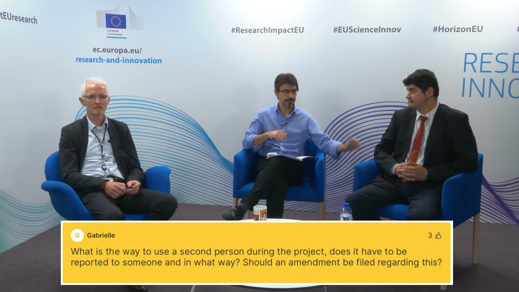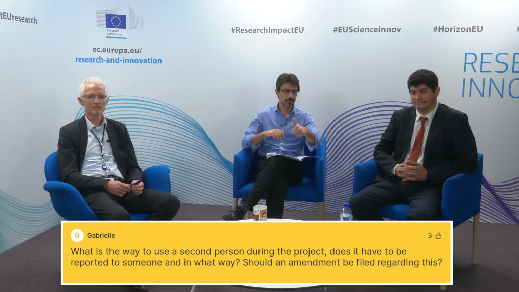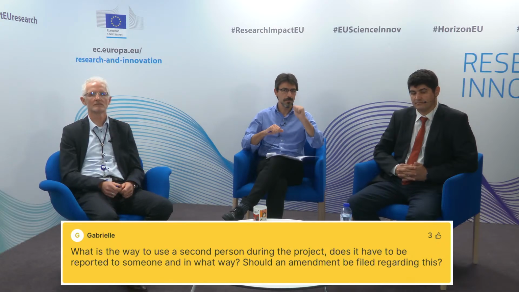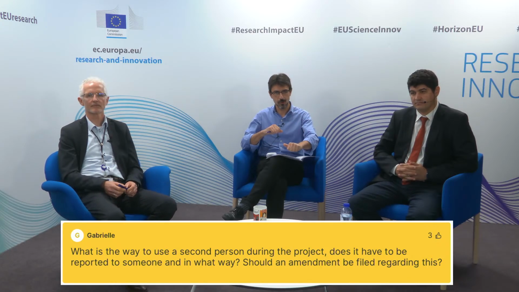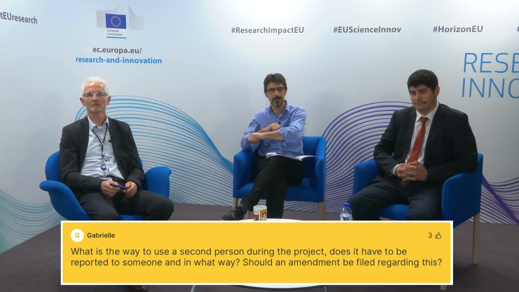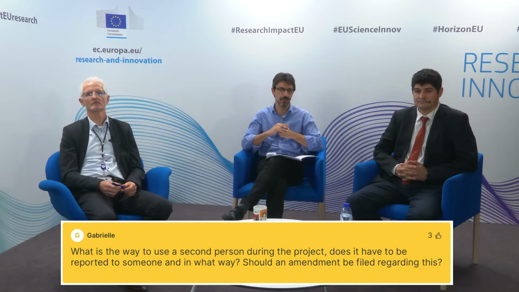And one additional element, remember that the eligible costs are limited up to the costs incurred by the third party, so the real cost for the third party, what the seconded staff cost the third party.